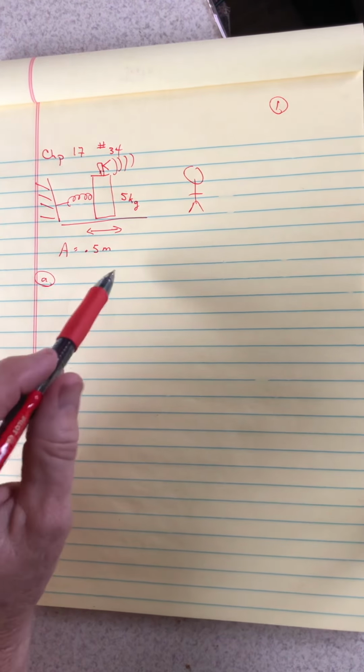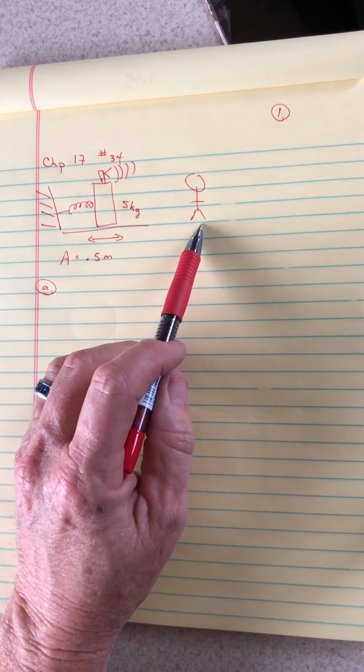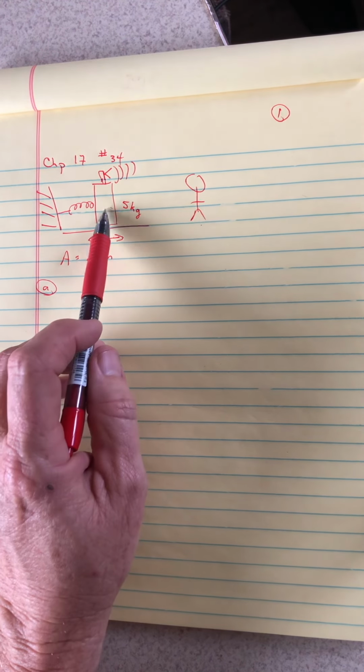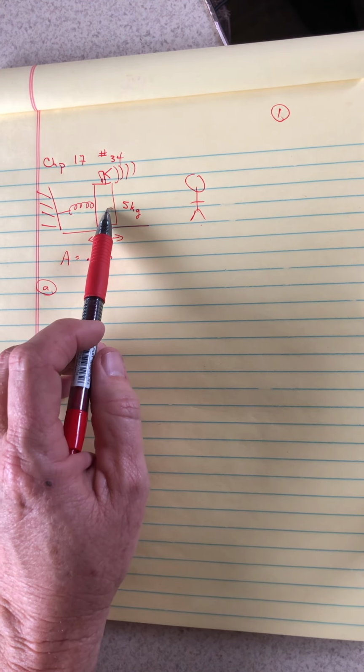And the crux of the problem really is to understand that the listener here, well, I should use the word observer, that's kind of how we focused on, but the observer is going to hear the sound waves, and there's going to be some motion relative between the observer and the sound wave. Now, in this case, the source of the sound wave is moving, not the observer.